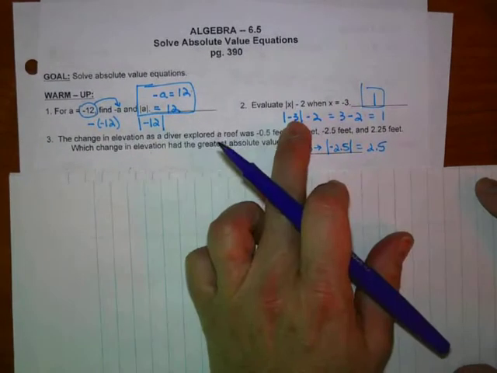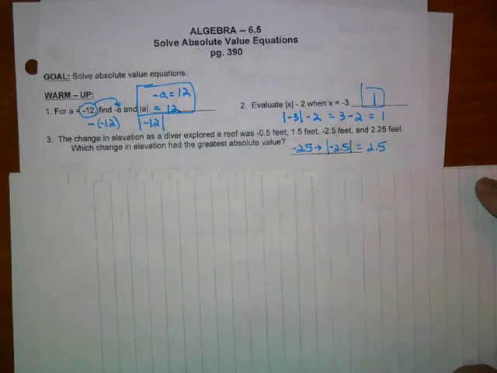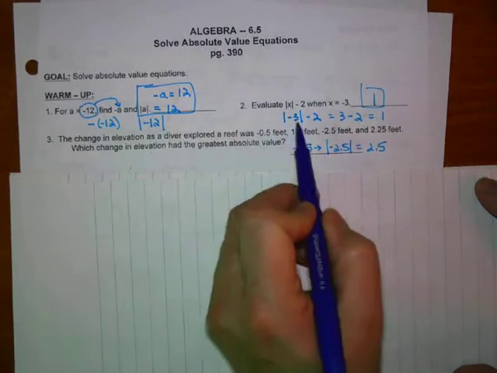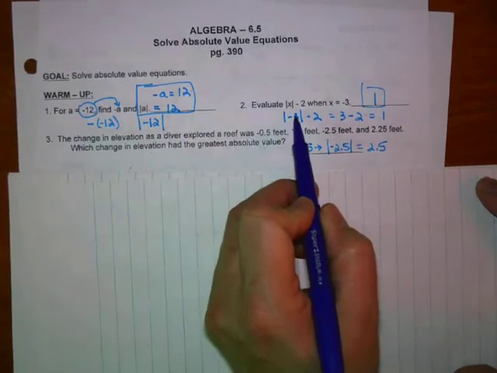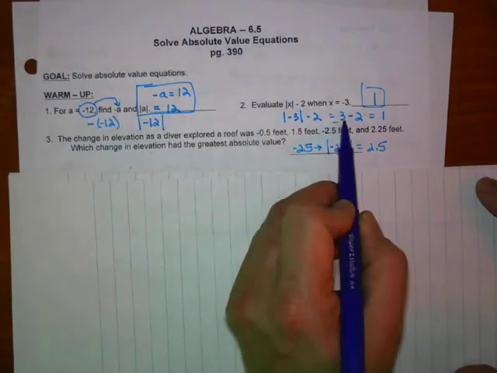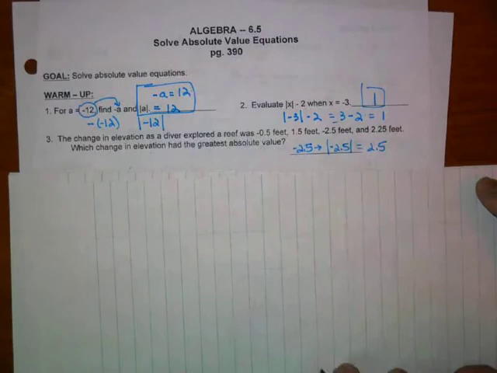All right, here, evaluate. So again, I had to stick in -3 for x, which is inside the absolute value bars. The absolute value of -3 is +3, so it's 3 minus 2 equals 1.